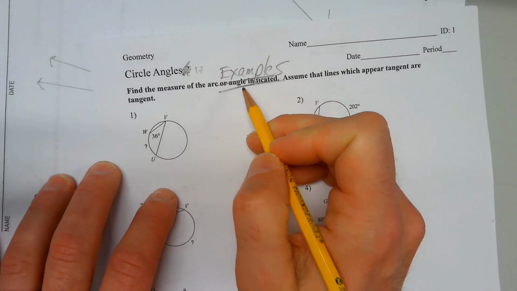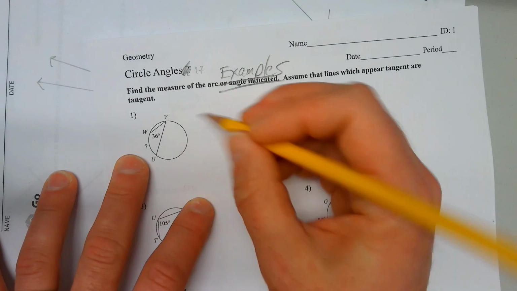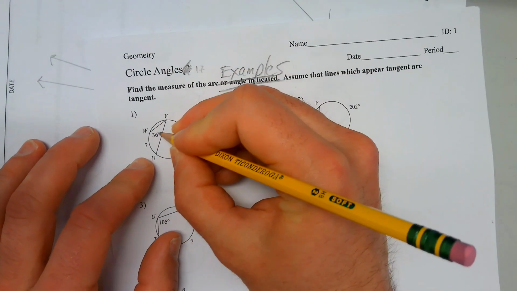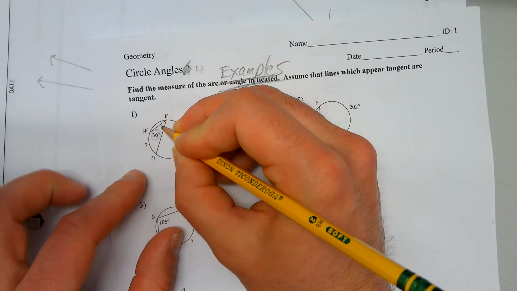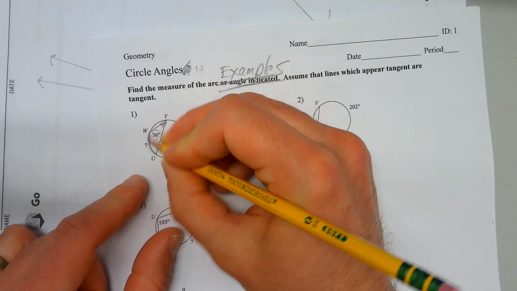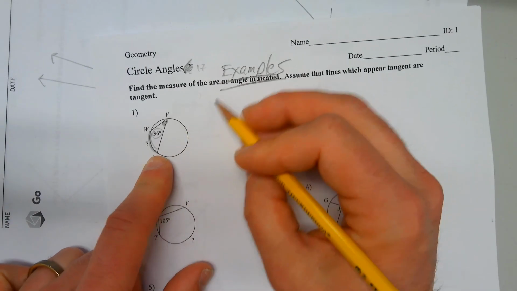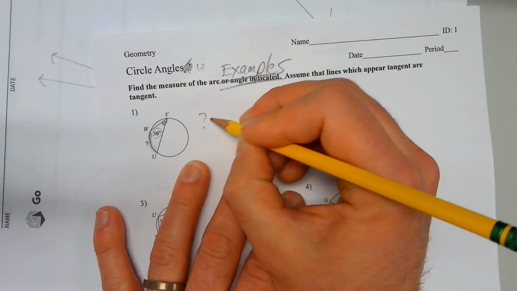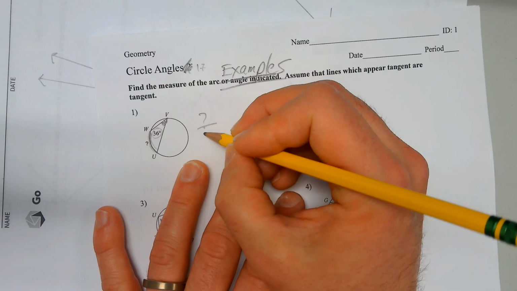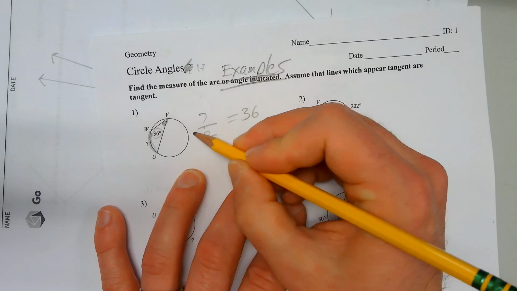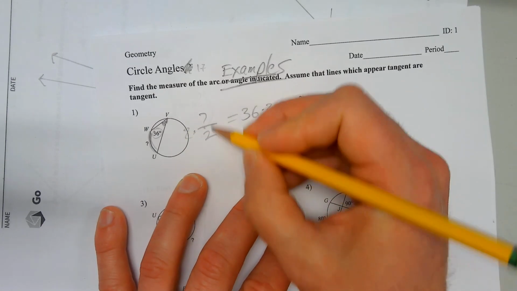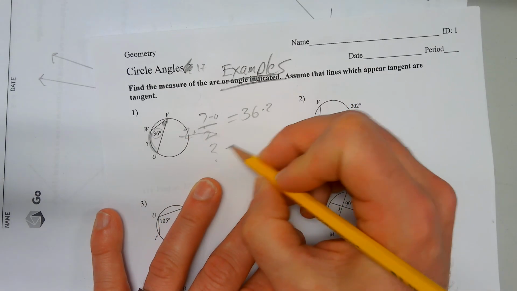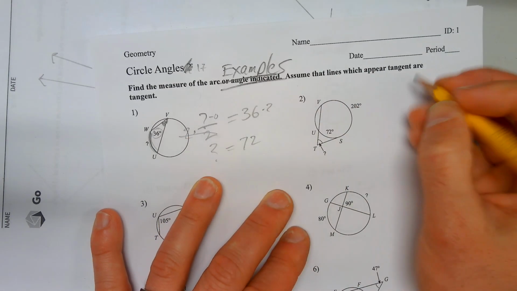Let's do some examples. These are examples. You don't have these problems. This one is okay, we have this. Where does this go? It goes here because we want to know what this is. That's the hardest part of these, is deciding where the labels go. So in this case, it's question mark minus 0, which is still just question mark, divided by 2 equals 36, times 2. And question mark equals 72.